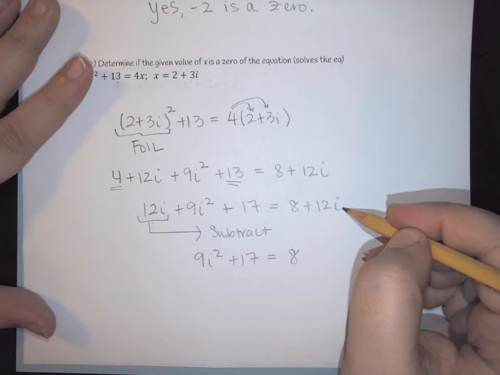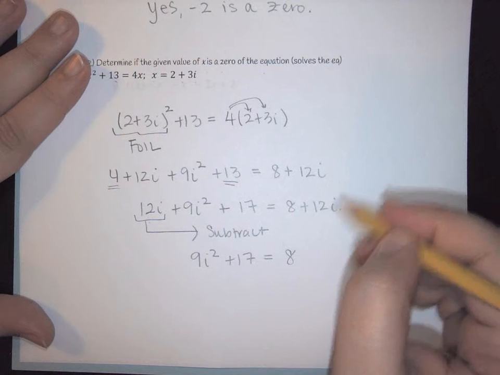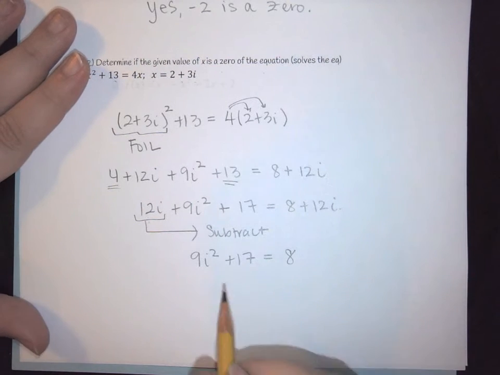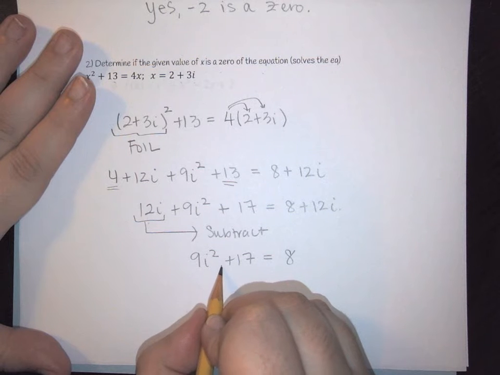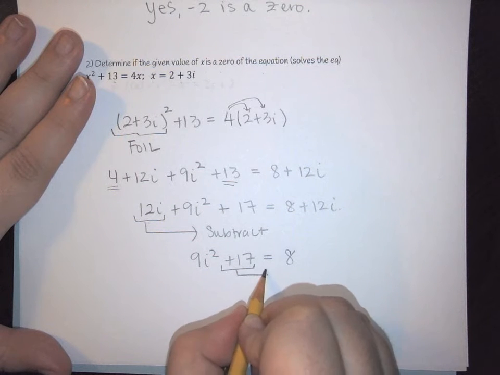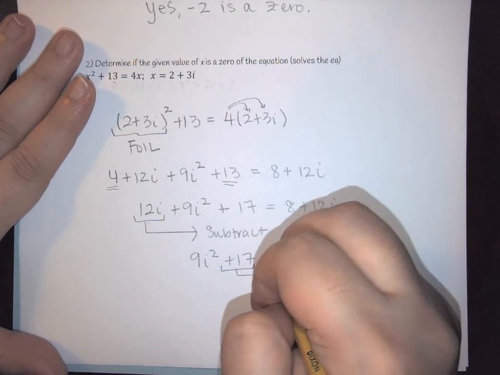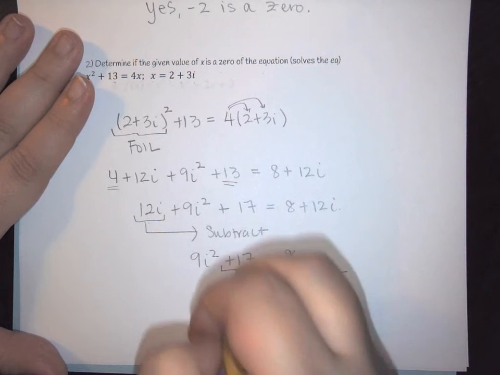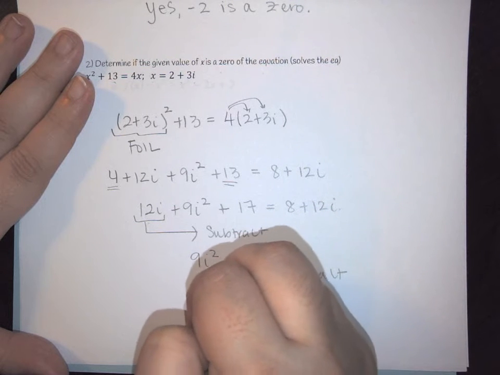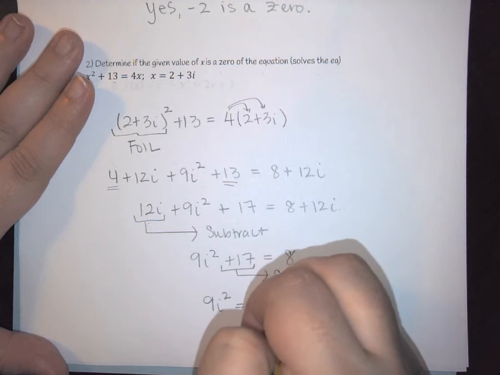So 12i minus 12i is going to give you a 0. In this case, I can also take my 17 and shift it. Again, it's positive, so I have to subtract. This gives me 9i squared equals a negative 9.